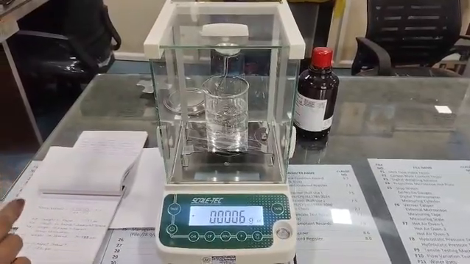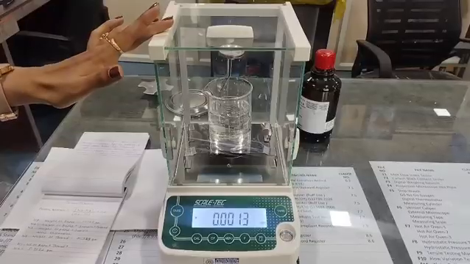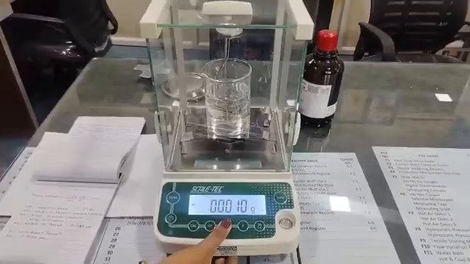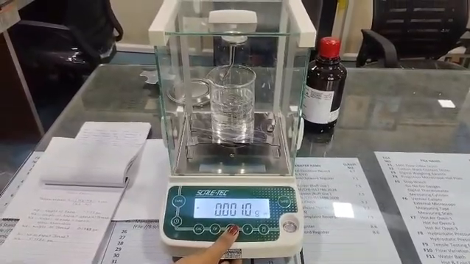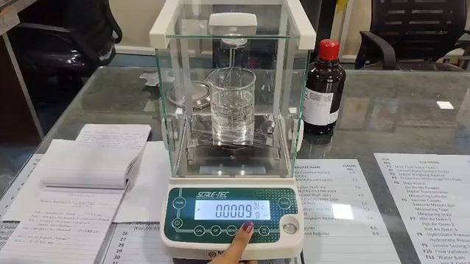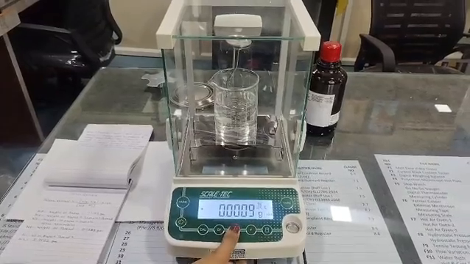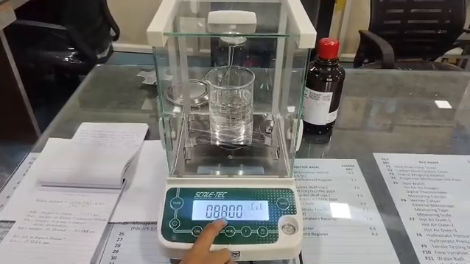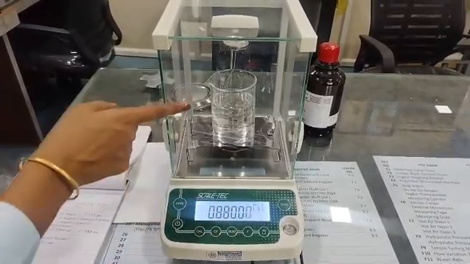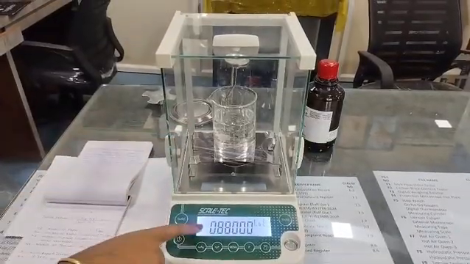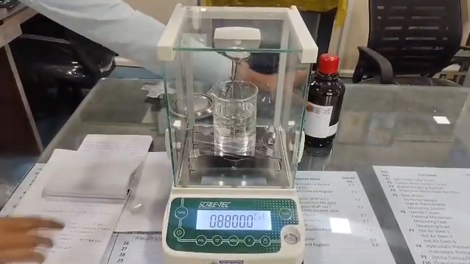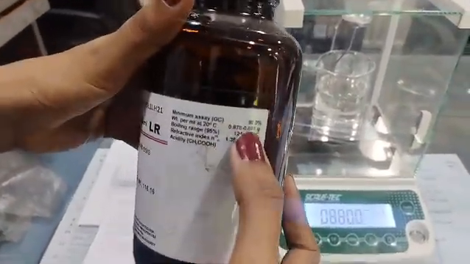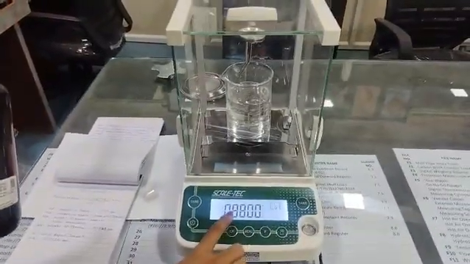Now to calculate density automatically in this weighing balance, we have to make some settings. First, click on the menu button. Then click on function. Then again click on the menu button. Now, here we have to enter the density of the liquid that we are using. So here we are using N-butyl acetate. Its density is 0.88. Here you can see 0.88. So that density I have entered here.